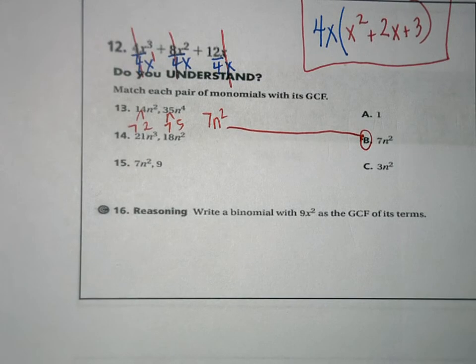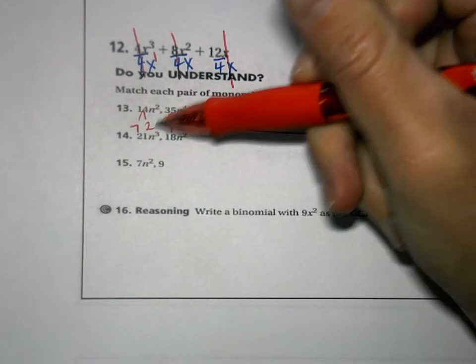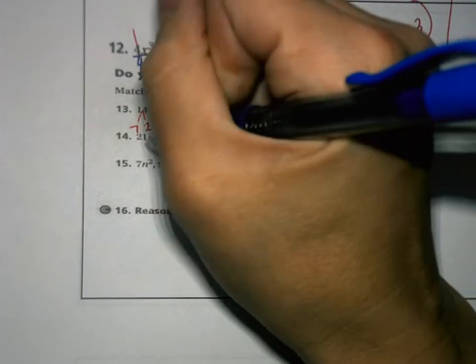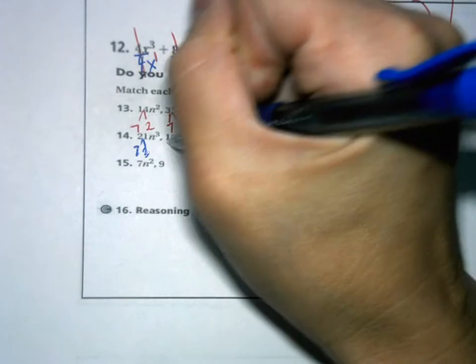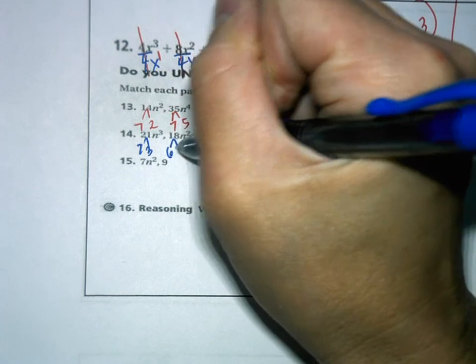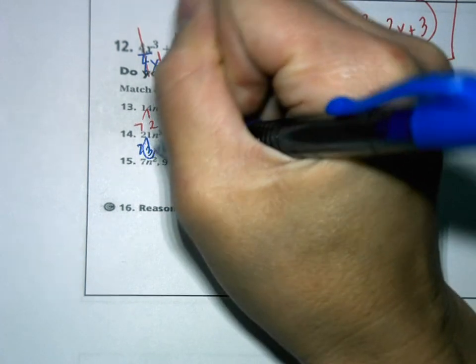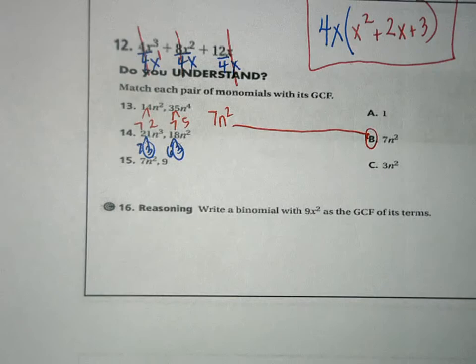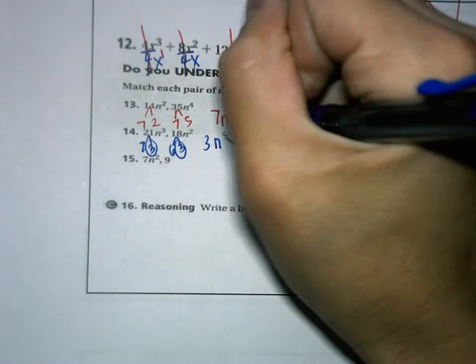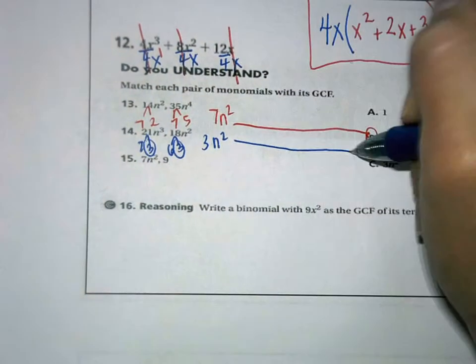On the second one, we have 21 n to the third and 18 n to the second. In that one, if we break, we have 7 times 3, and here 18 is 6 times 3. And so each of these have a 3 in common. And then we have n to the third and n to the second, which makes it 3n to the second would be our GCF, which is down here at C.